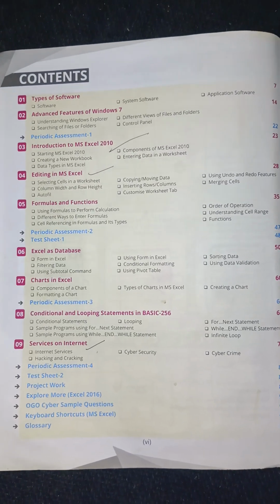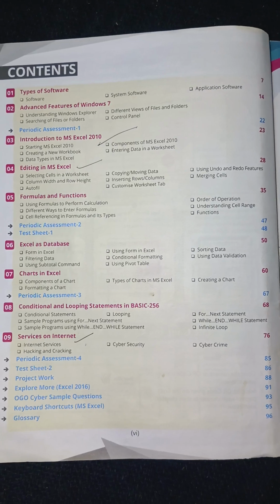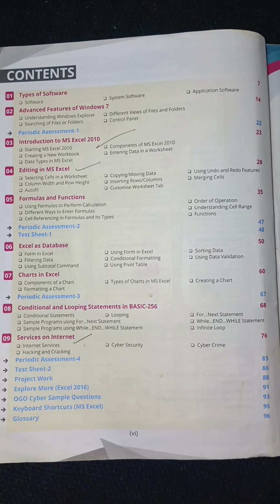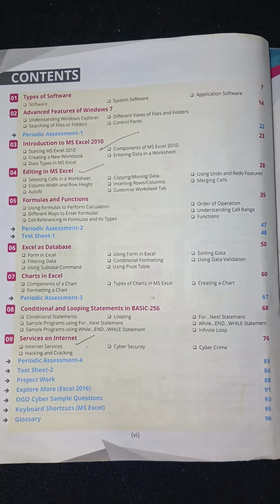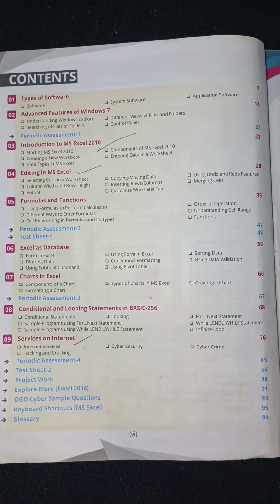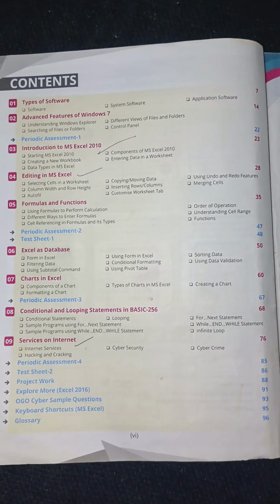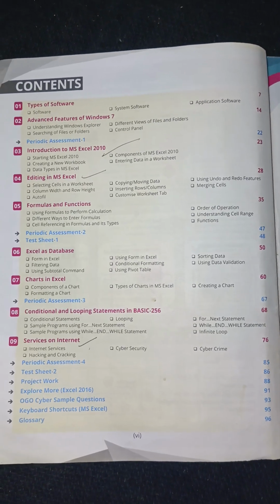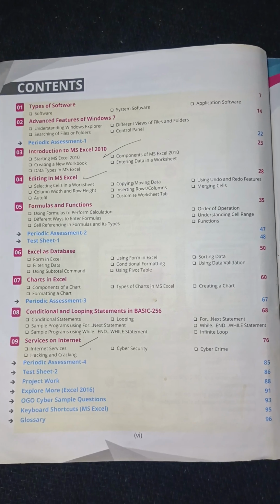Here we are going to learn about understanding Windows Explorer, different views of files and folders, that is medium view, larger view and small view. Searching of the files or the folders, that includes wildcard characters such as question mark and asterisk, control panel and the font setting, each and everything. Periodic assessment 1.